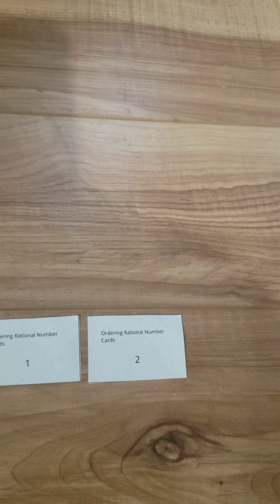Now there was this one, it was 8/3. Now that's an improper fraction, so I divided it out. Now when I divided it out, I got 2 2/3. So if we look, 2 2/3, I know it's bigger than 2, but then I have 2.5 here.